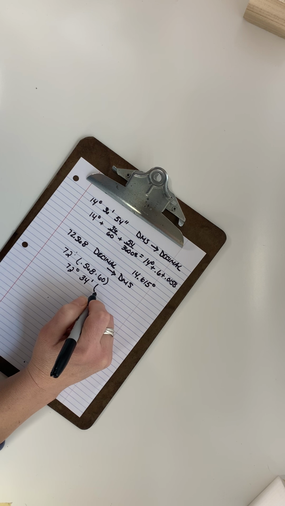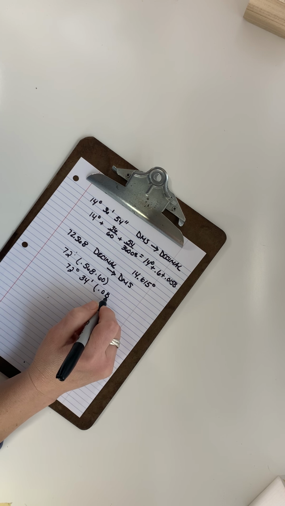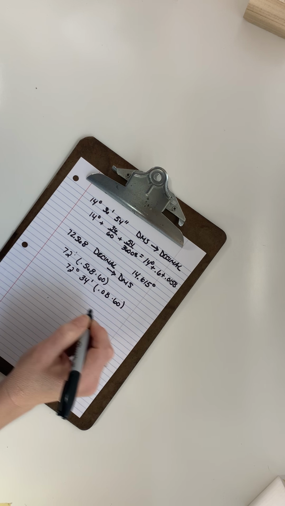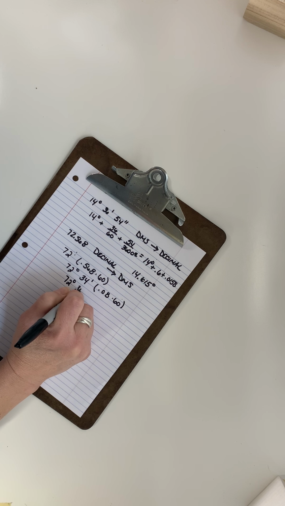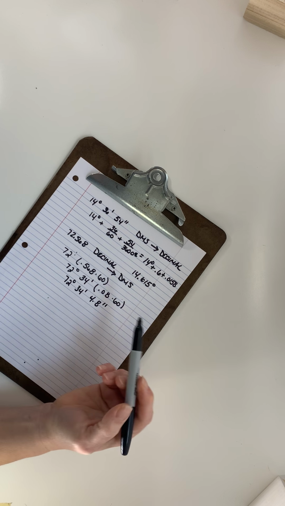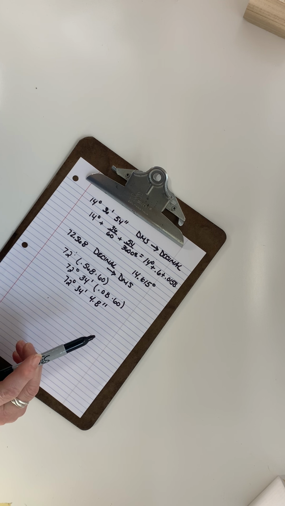But you're going to have a little bit left, 0.08. So then we're going to take that 0.08 and multiply that by 60. So you have 72 degrees, 34 minutes, and 4.8 seconds. So that takes us from a decimal to the degree, minutes, seconds form.